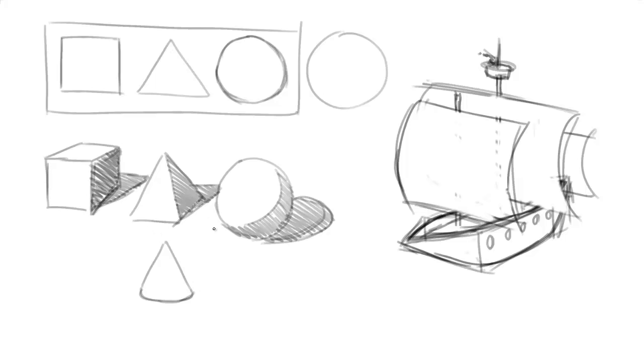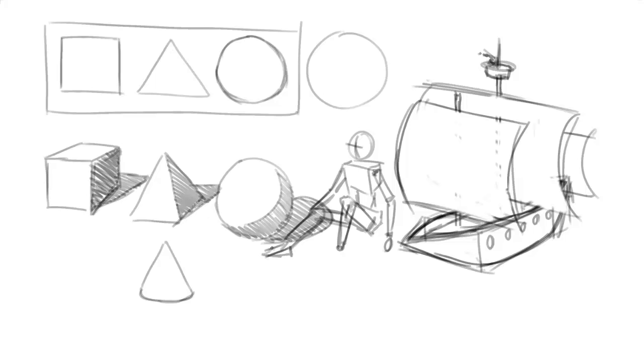It's just about connecting the shapes together. A human is nothing more than blocking in a couple of shapes, something like so. And that's really what it's about. So I hope that helps.